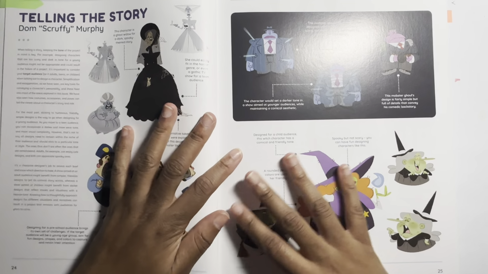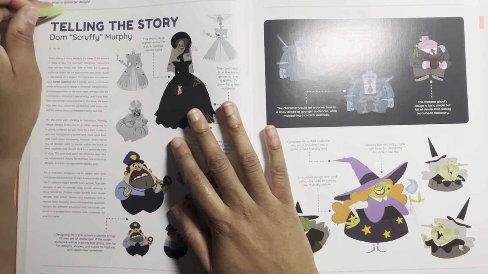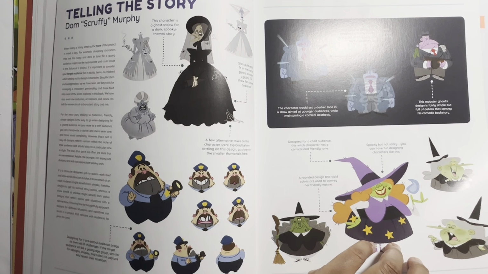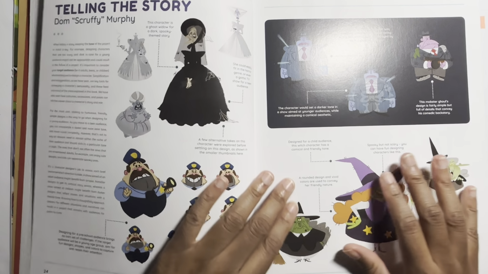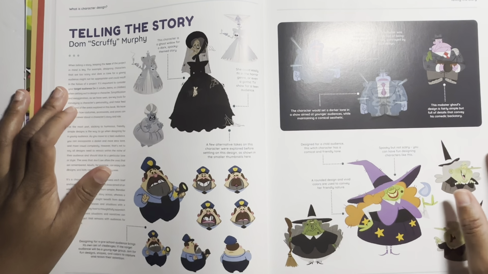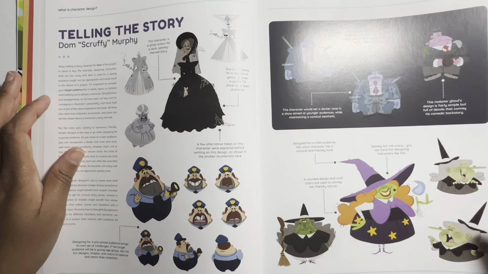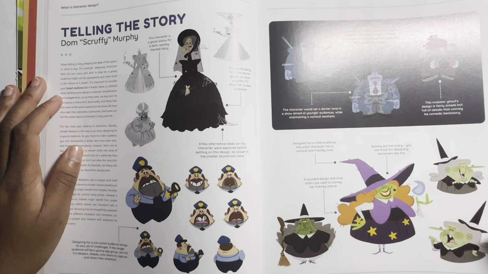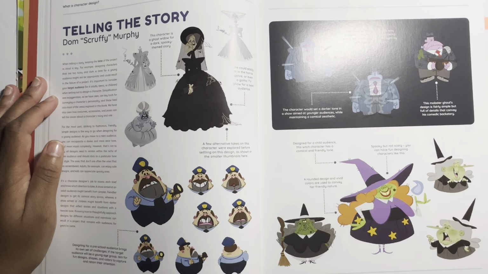Okay, so this week we're going to talk about telling the story. I have this flag here because it's going to tell me where we stopped. When telling the story, keeping the tone of the project in mind is key. They say it's important to consider your target audience, whether you're drawing for adults, teens, or children. Keep that in mind when you are creating your project.